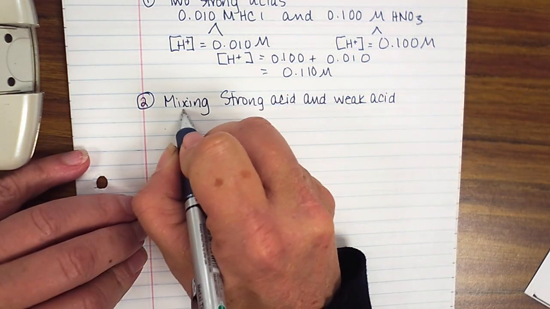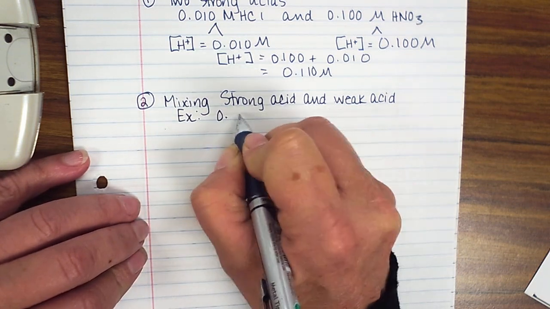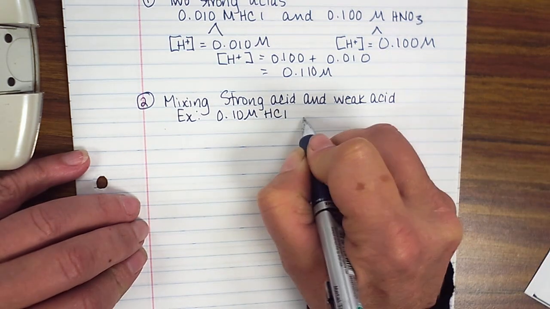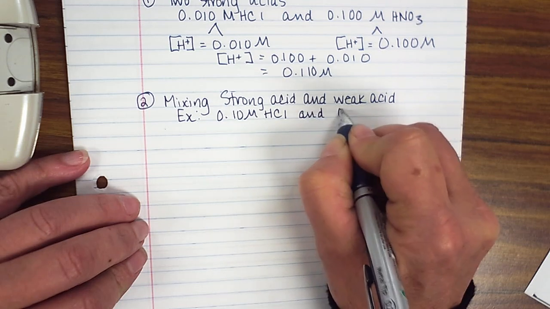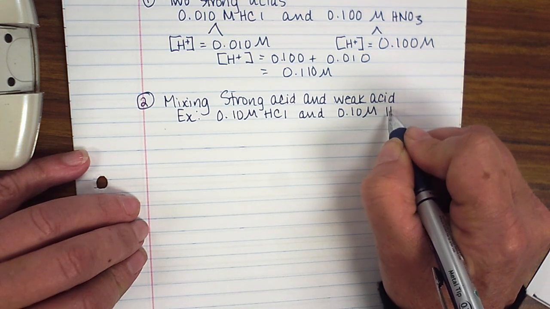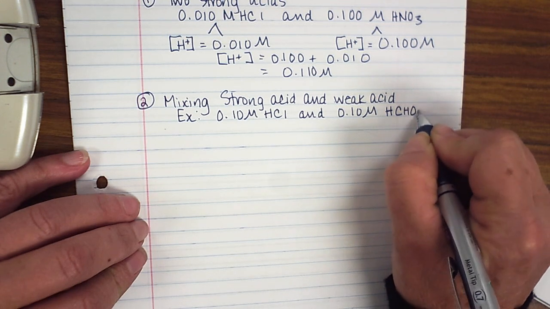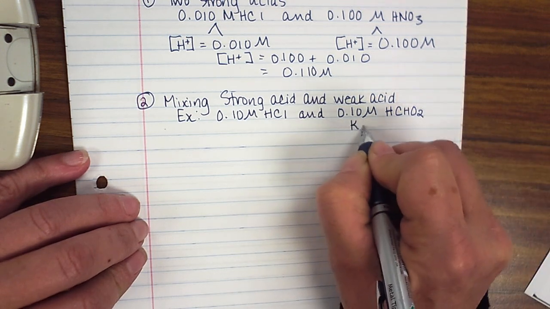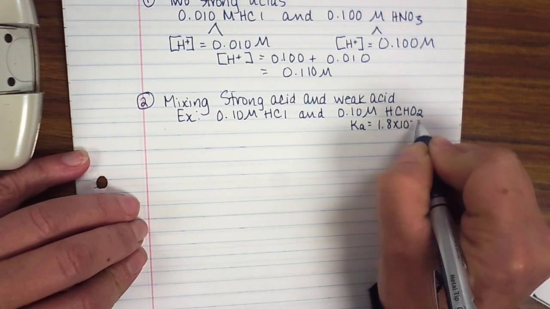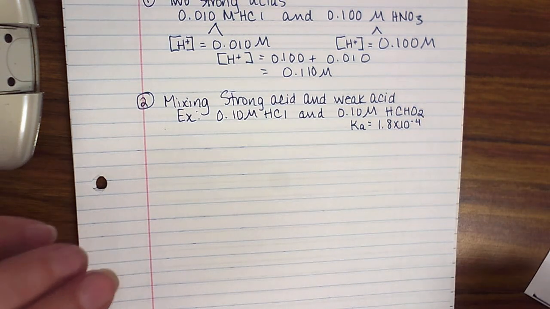Okay? So the second possibility would be a strong acid and a weak acid. So for example, 0.10 molar HCl and 0.10 molar formic acid. And this one has a Ka of 1.8 times 10 to the minus 4. And minus 4 is really the line where it starts to go into this is kind of a weak acid.